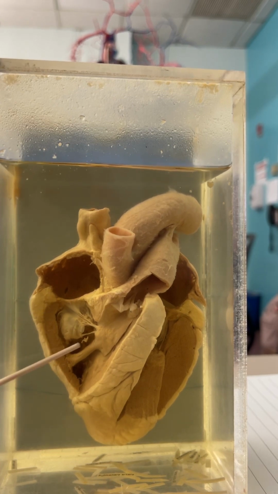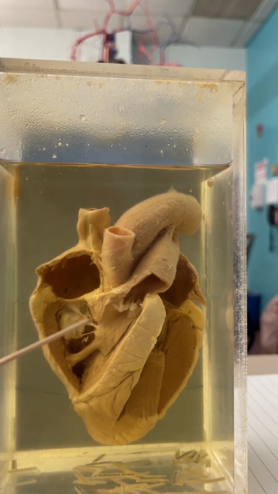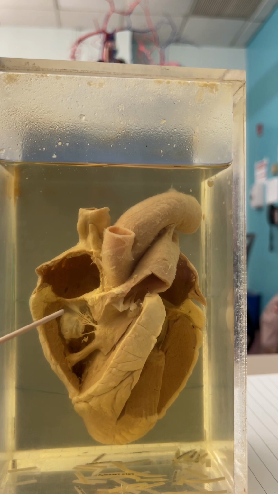All right, this little piece of tissue, it looks like tissue paper. This is the tricuspid valve. It's all kind of messed up. So they're not going to ask you anything specific like the papillary muscle, which you can kind of see, or the chordae tendineae, which you can kind of see. They're just going to ask you the name of the valve. Right atrium, tricuspid valve, right ventricle.